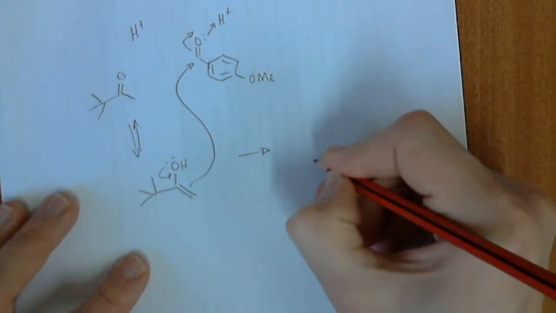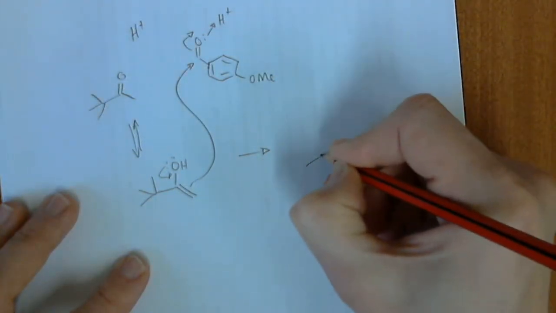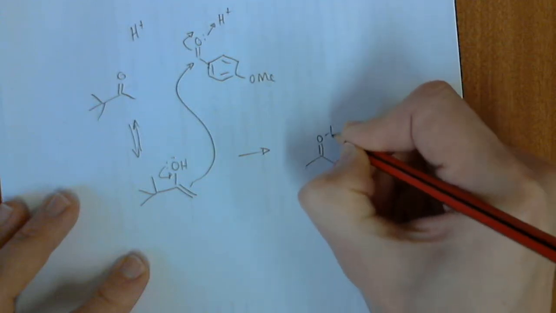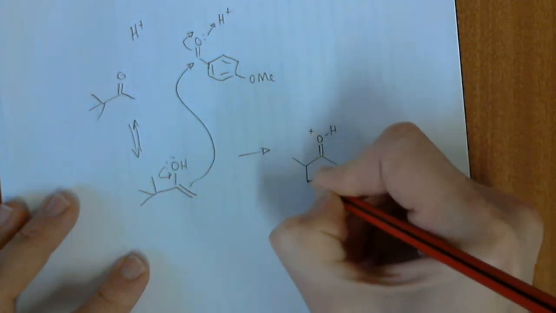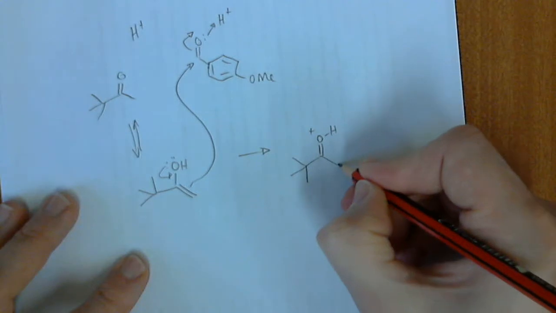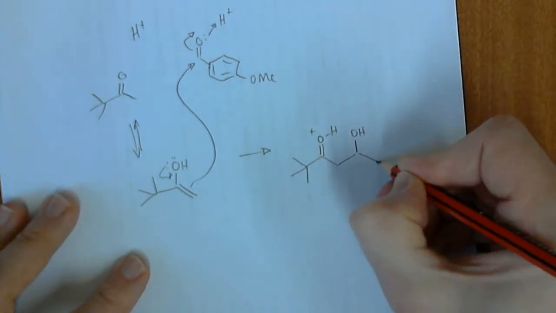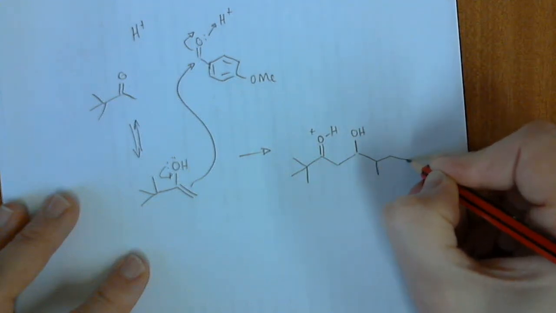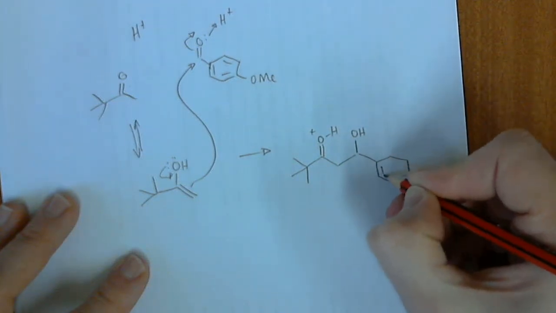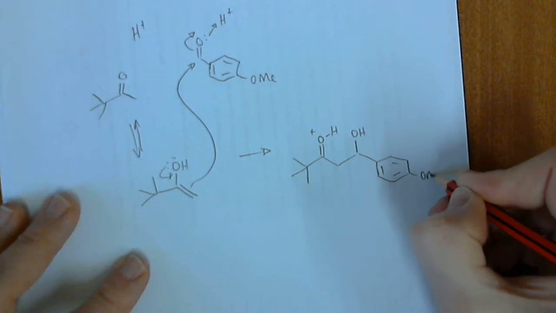And we end up with H, the tertiary butyl center, and a new bond to what was the aldehyde, and now to the aromatic ring. All right, so some people actually stopped there and gave this as the answer.